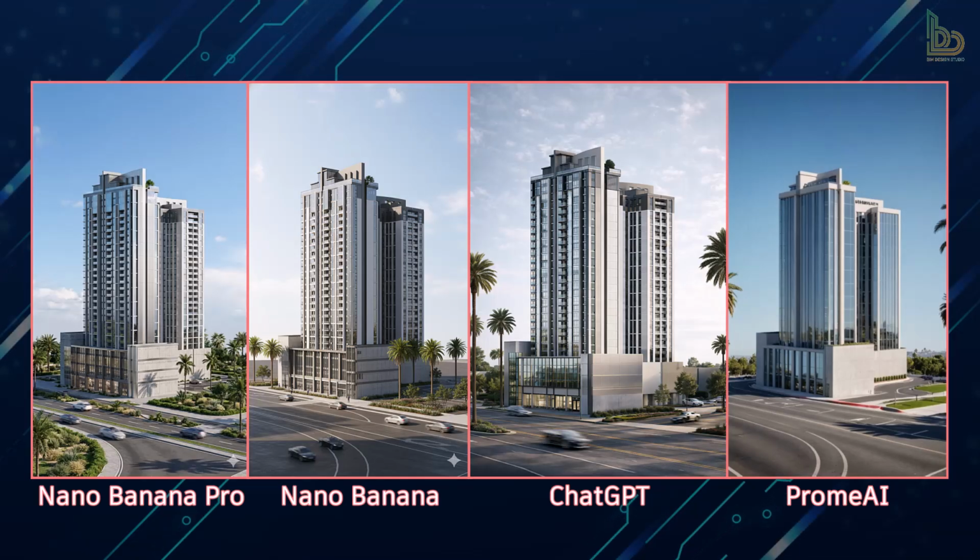And now, here are the 4 final renders side by side. Which AI do you think won?